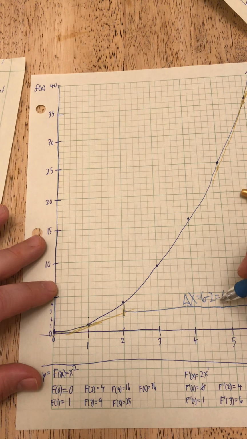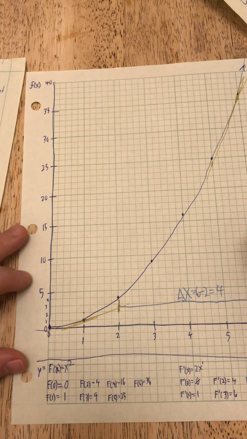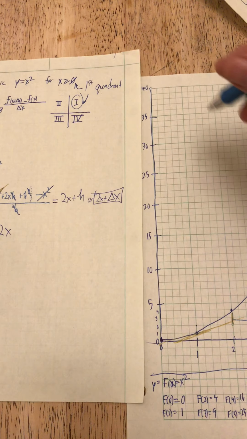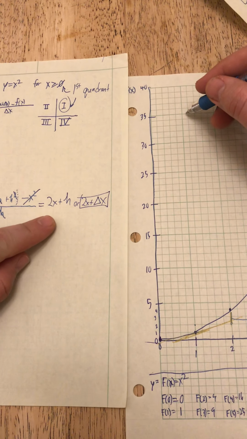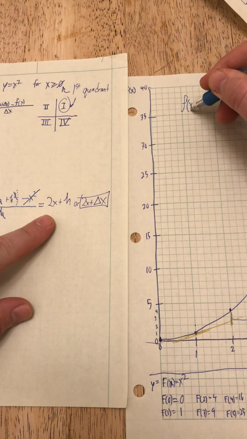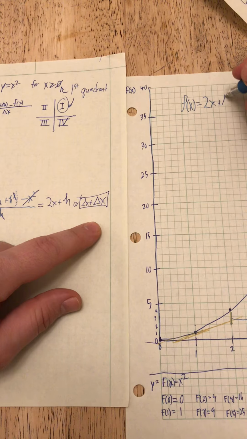So what if I apply this to the formulation I got for f prime? I'm going to go back to this formulation right here. f prime of x is equal to 2x plus delta x.